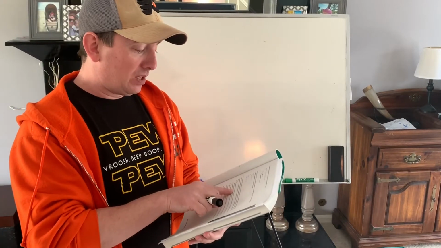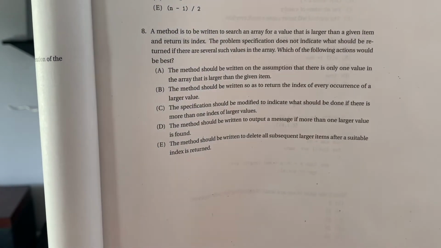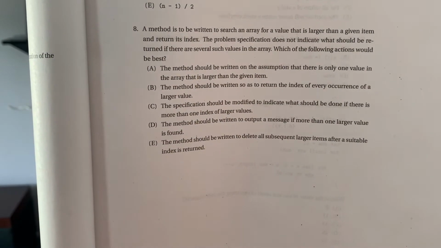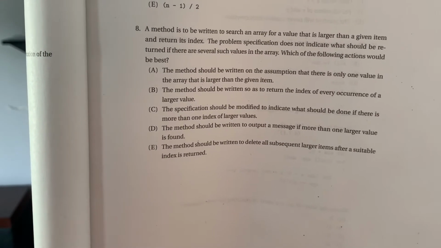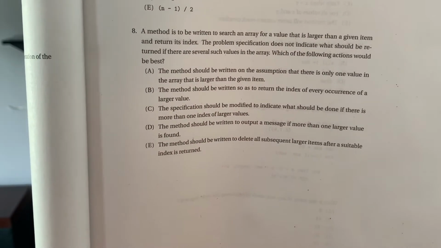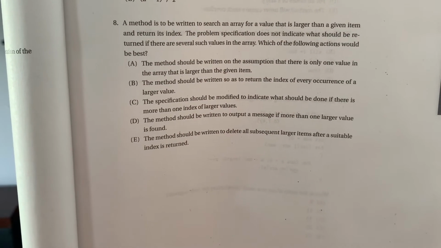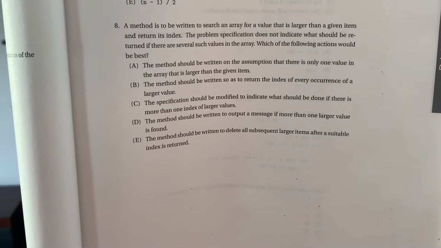The method should be written, just in case you don't have it in front of you, here we go. Let's see, the method should be written on the assumption that there is only one value in the array that is larger than the given item. Don't ever work on assumptions, so get rid of A. The method should be written to return the index of every occurrence of a large value. That doesn't make sense. You can't return more than one thing, so get rid of B.